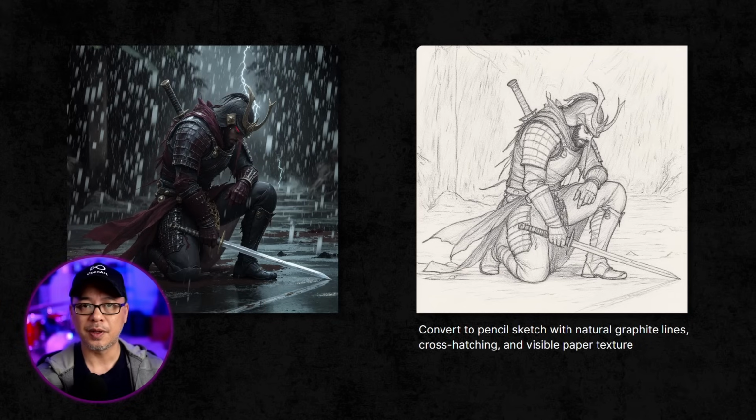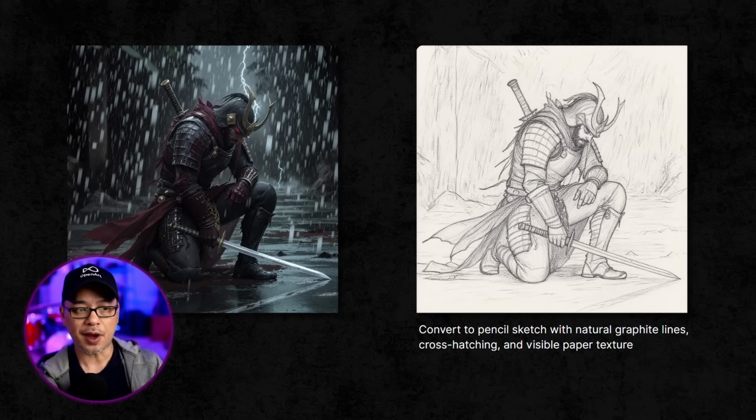When we're talking about stylizing or style transfer, that can kind of veer off in different ways. In this example, I'm talking about using an input image as the reference image, but changing the style. So in a sense, we're stylizing the image. So I've got this image here of a samurai kneeling in the rain. He just had a rough battle, and the prompt is to convert it to pencil sketch with natural graphite lines, cross-hatching, and visible paper texture. Very specific look that I'm looking for here. I didn't just write, make it a sketch.